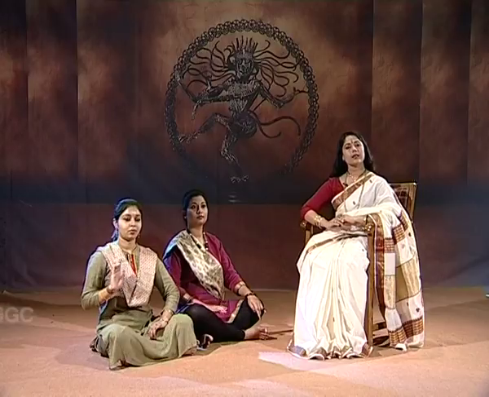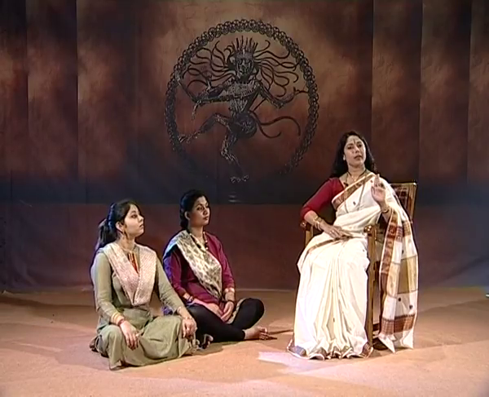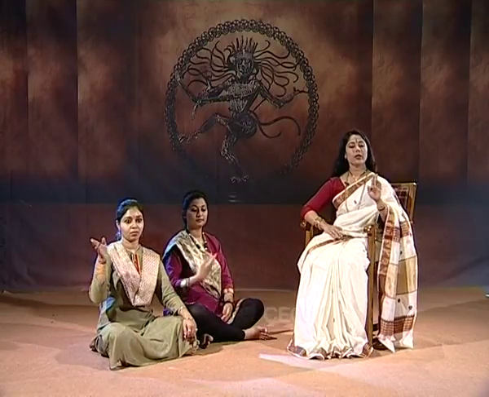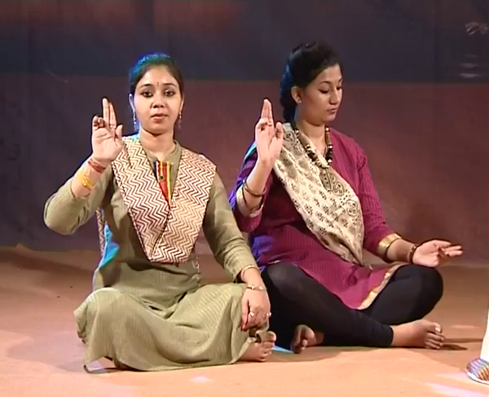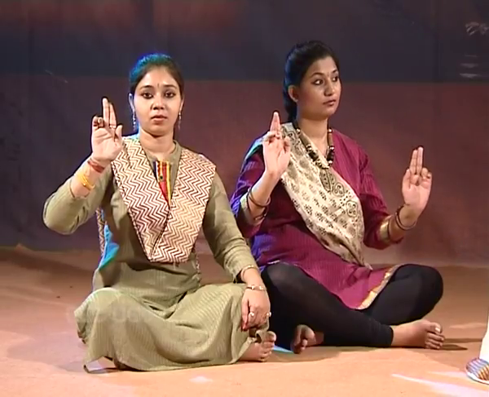Third is the Ardhapataka. If along with the ring finger, the little finger is also bent from Pataka, it forms the Ardhapataka.